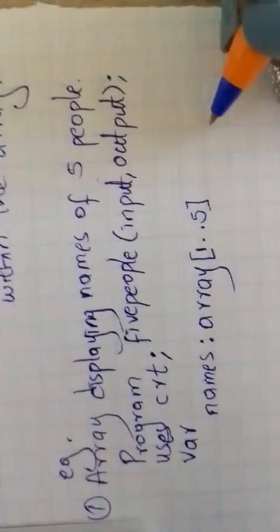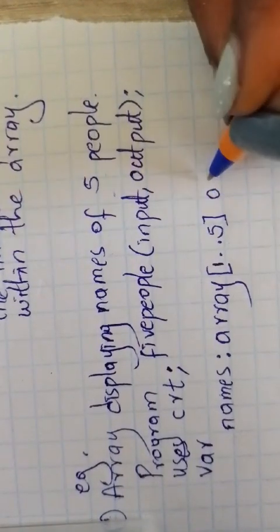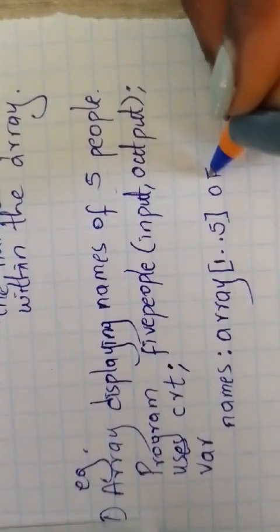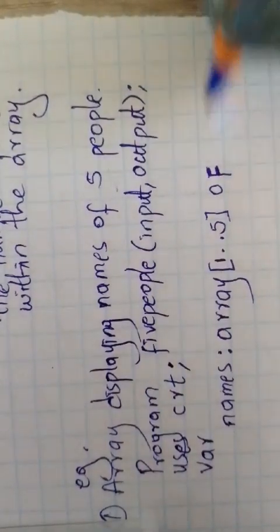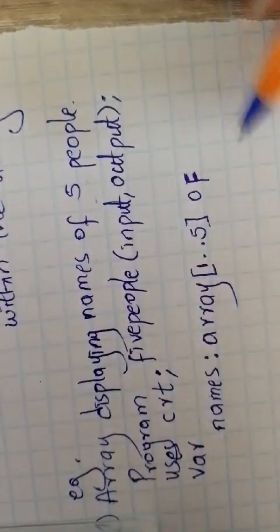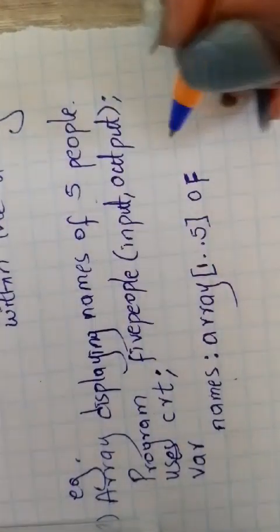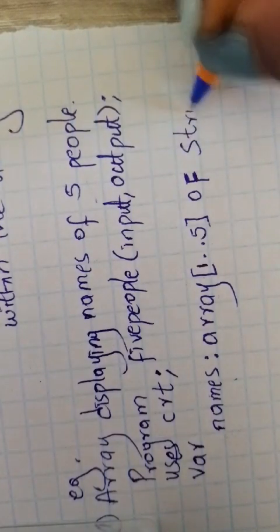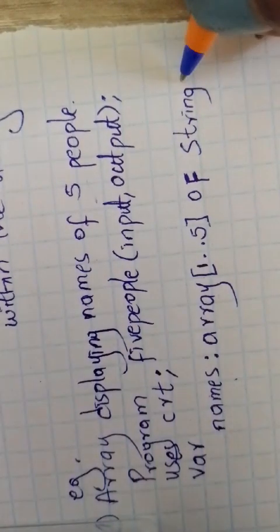Okay, we complete by specifying the keyword of, maybe in caps, maybe in small letters, does not matter in Pascal, of data type. So a name is of data type, let's say string. Semicolon.